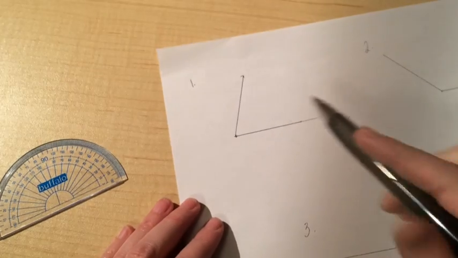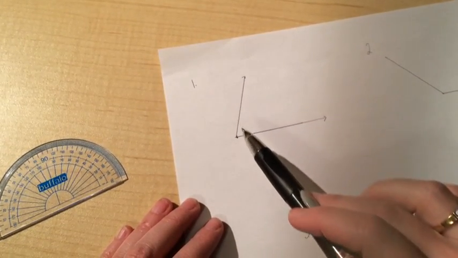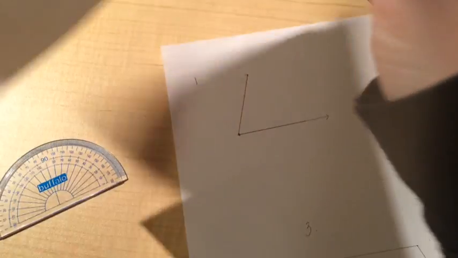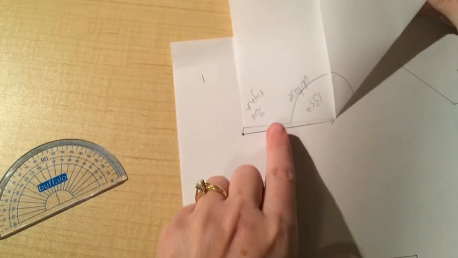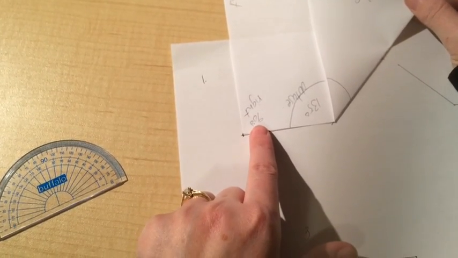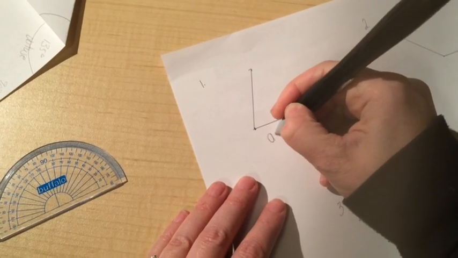So the first thing I'm going to do is my classification. This is my first angle. Okay, I can see that it is less than 90 degrees, and if I wanted to, I could go and get that tool that we used in estimating angles to prove to ourselves that yes, this is in fact less than a 90-degree angle. So this is of course an acute angle.